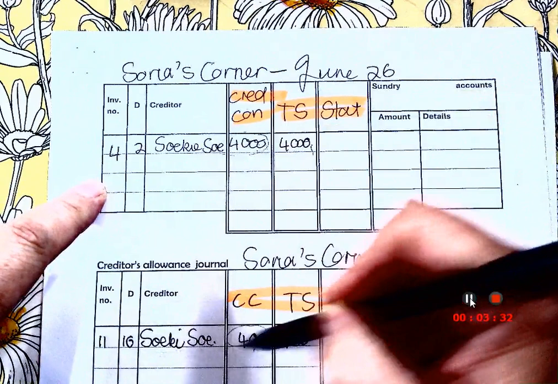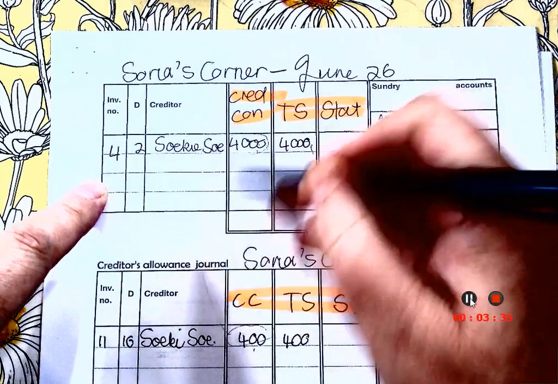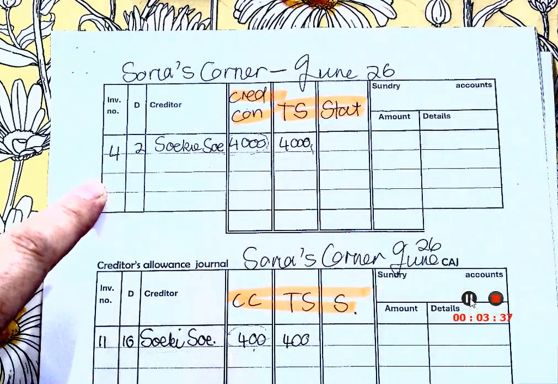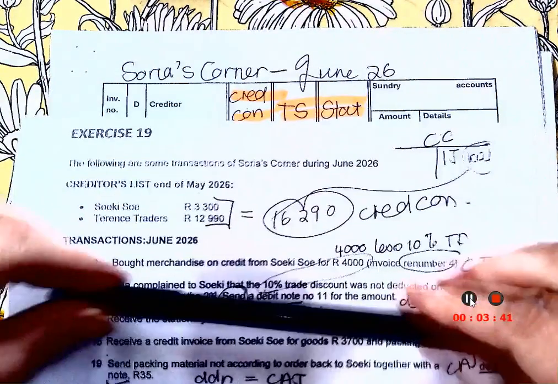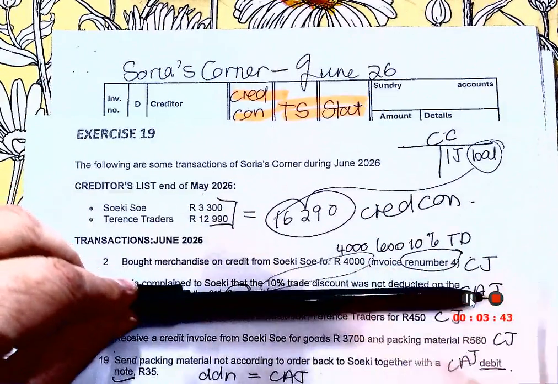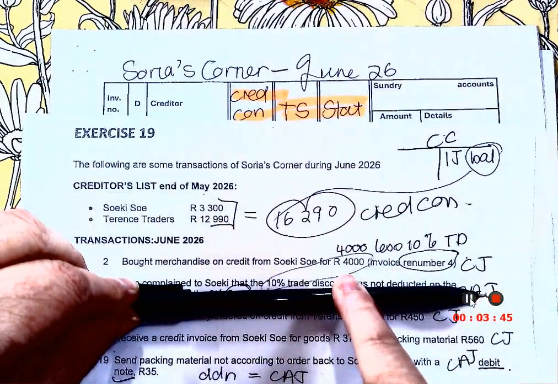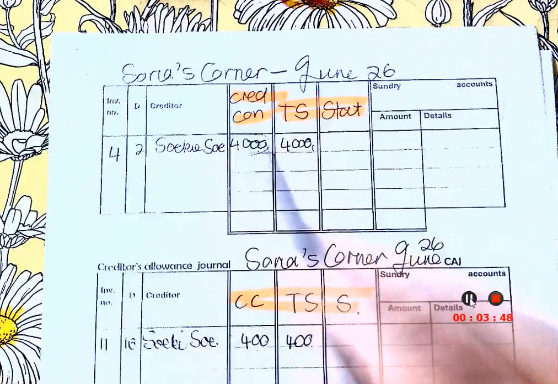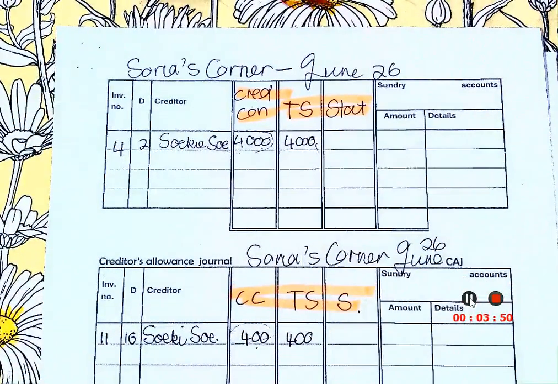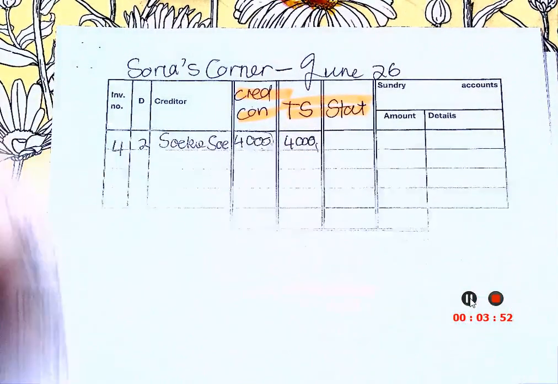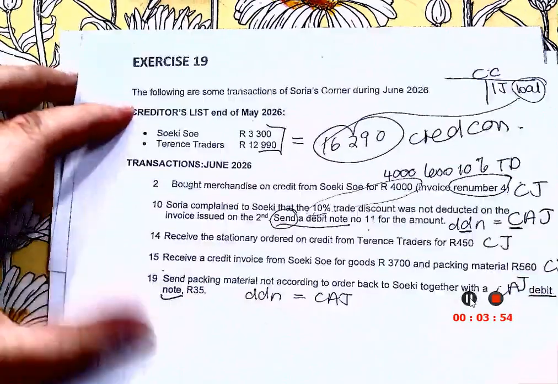They subtract the 400 discount, so now I owe them 3,600. That would be the same effect if they from the start remembered to subtract the 10% here. Then I would have shown from the start here 3,600. So that's the function of this allowance.